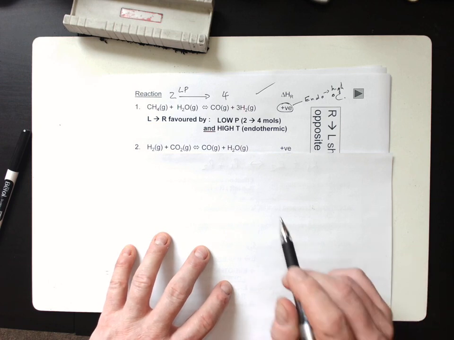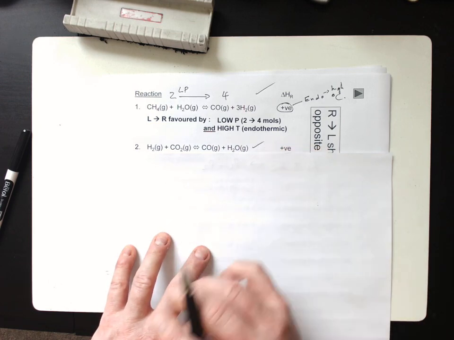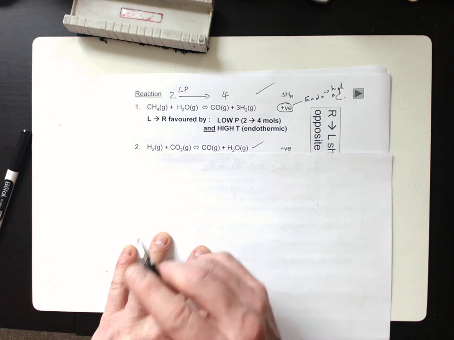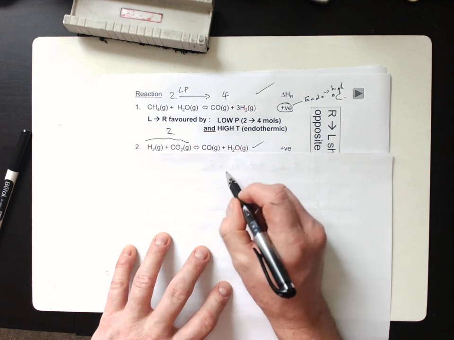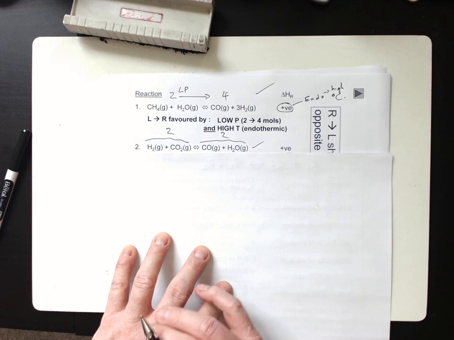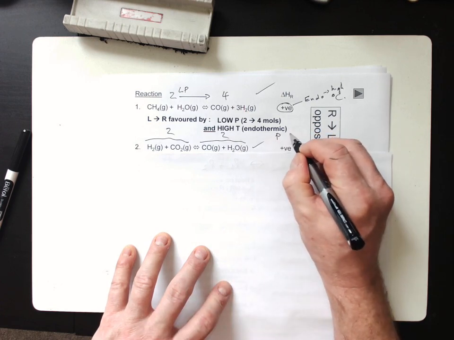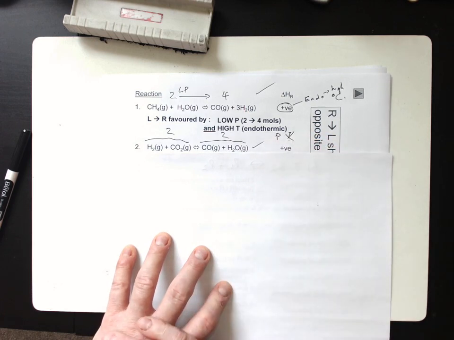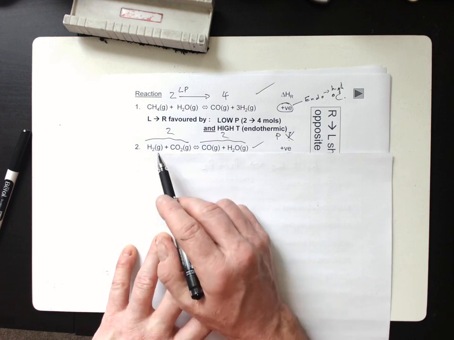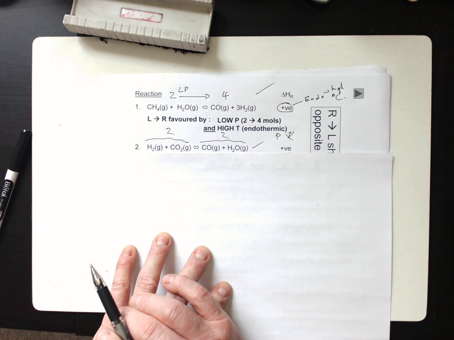Okay, so if we look at this one, again they're all gases, so that's fine. Pressure will affect the position of equilibrium. We have on this side 2 moles, we have on this side 2 moles. So pressure doesn't matter. Any pressure at all won't affect the position of equilibrium. We would run it at a pressure which gives us a decent rate.